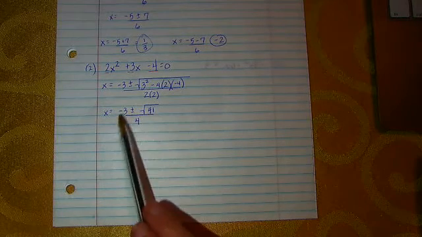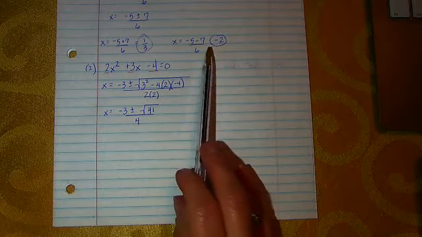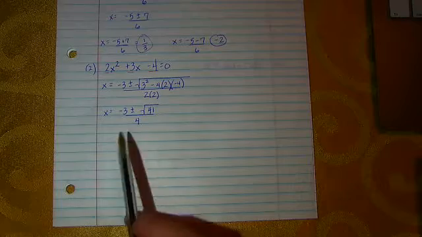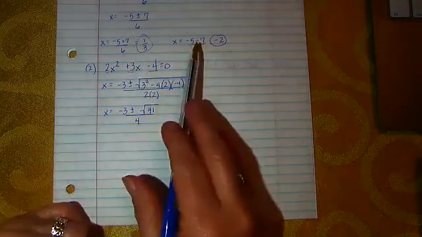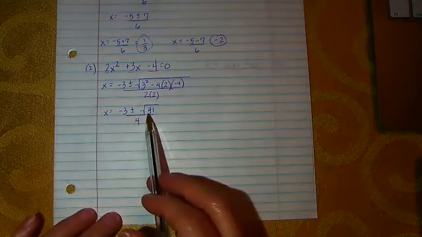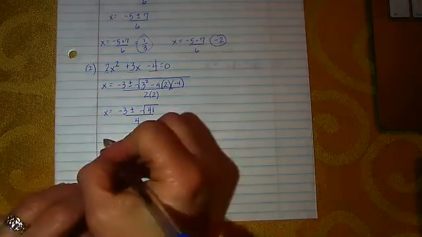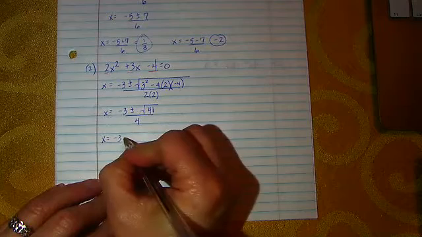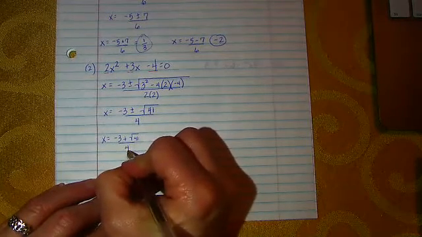If you wanted to get 2 answers similar to what we did in the first one, they will be decimal answers, and we would have to round them off, which makes them not quite as exact. So leaving it like this is acceptable, or just like we did in the first one, we can enter this in our calculator to get approximate decimal answers. So let's do that. We would have negative 3 plus the square root of 41 all over 4.